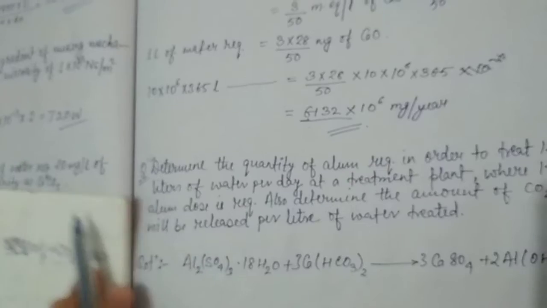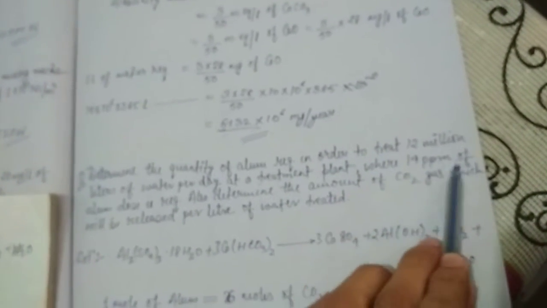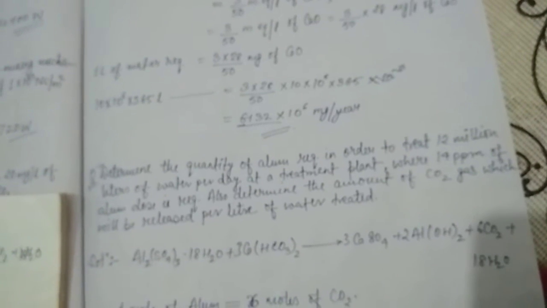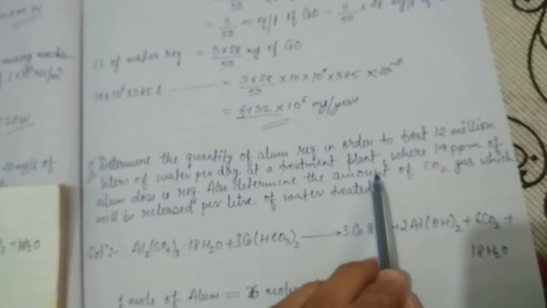Now we will directly move to the numerical question that was asked in the last years. This is a very basic question that we will go through. The question says: determine the quantity of alum required to treat 12 million liters of water per day at a treatment plant where a 14 ppm alum dose is required. Also determine the amount of carbon dioxide gas which will be released per liter of water treated. So we have this equation.